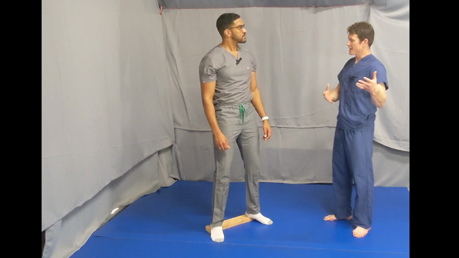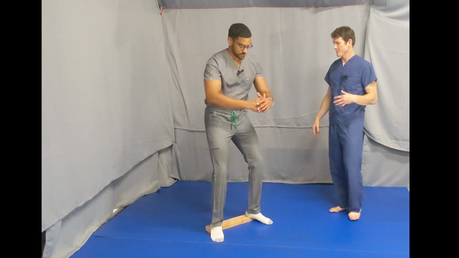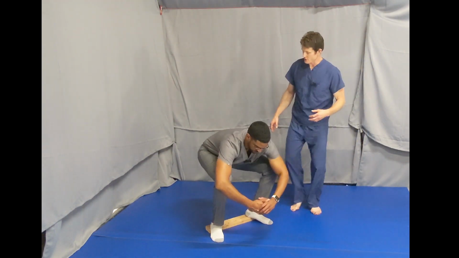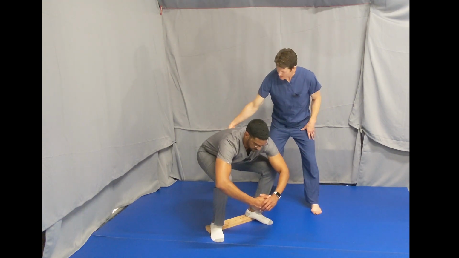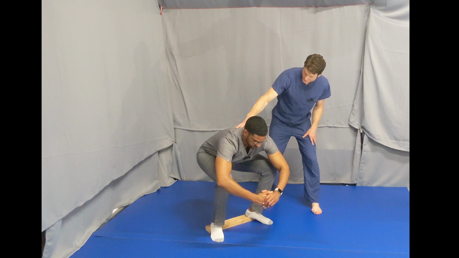Just for the sake of the audience, could you show us what it's like if you round your back on the way down? So, yeah, if we have bad hips or bad knees, we'll end up leaning really far forward.